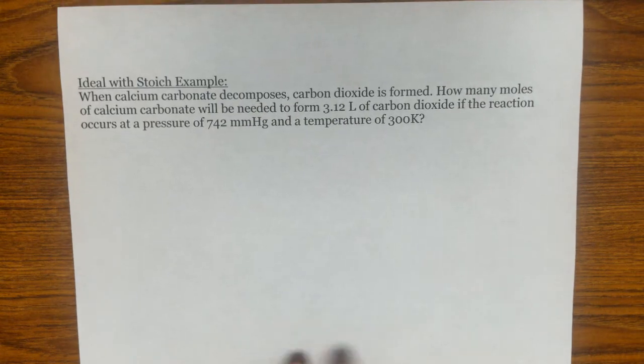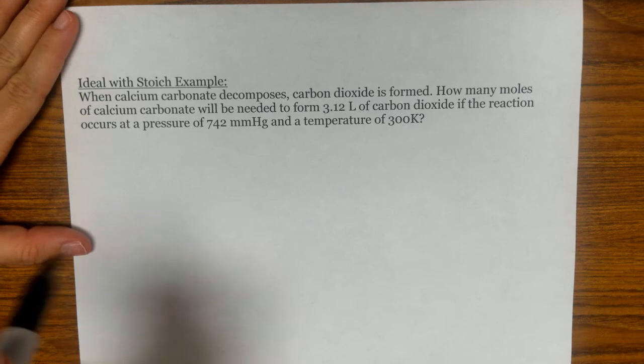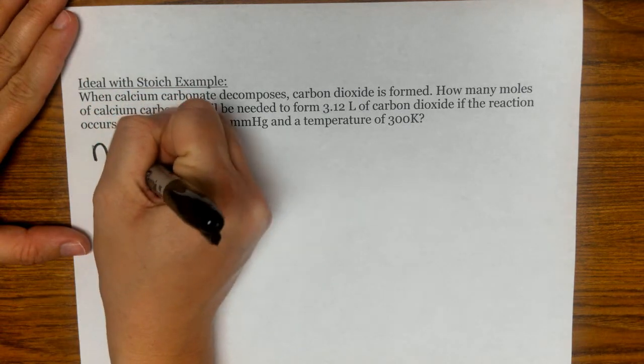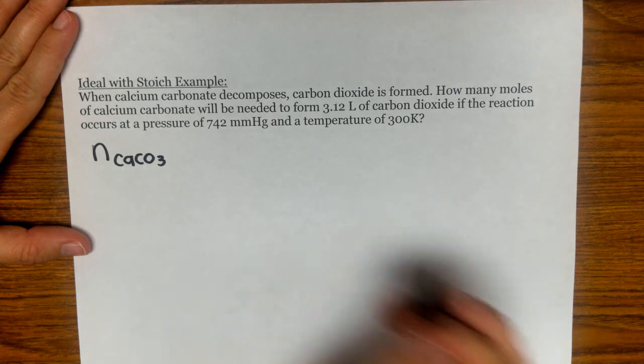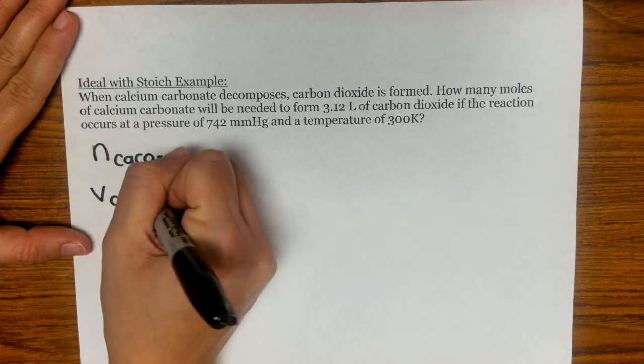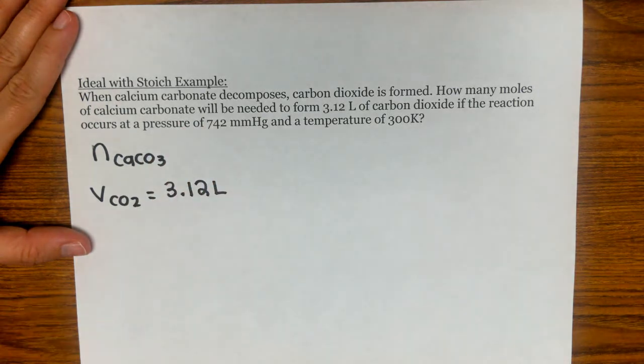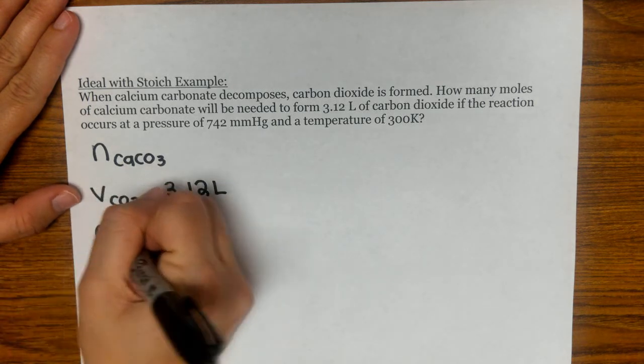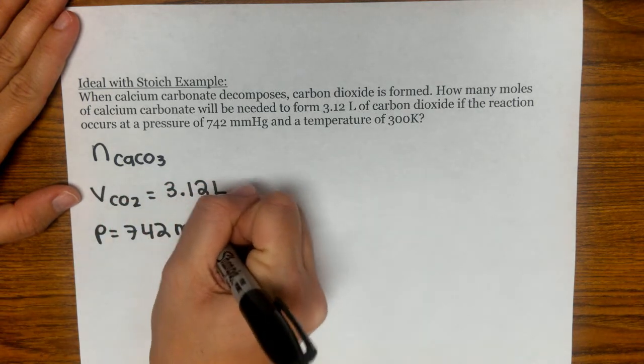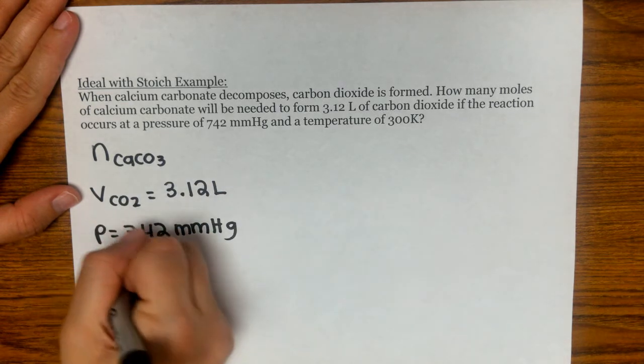Okay, so when calcium carbonate decomposes, carbon dioxide is formed. How many moles of calcium carbonate will be needed to form 3.12 liters of CO2 if the reaction occurs at a pressure of 742 mmHg, temperature of 300 K? So we're looking for moles of CaCO3. I have volume of CO2. This is where labeling is helpful. 3.12 liters. The pressure, 742 mmHg. Temperature, 300 Kelvin.